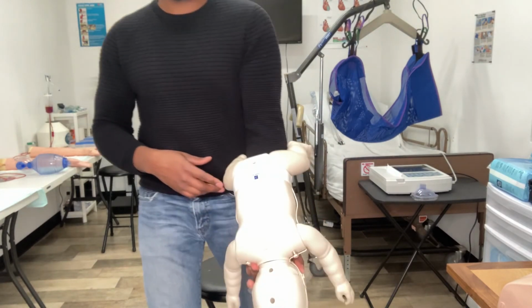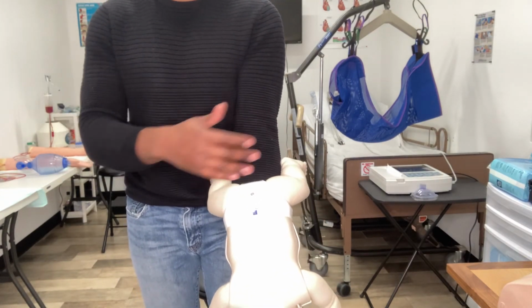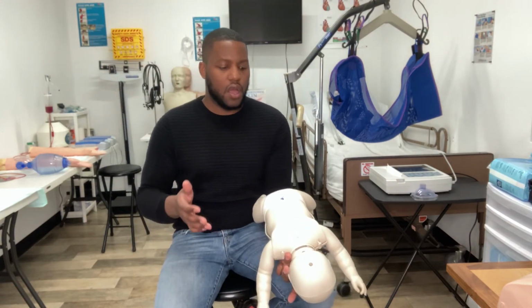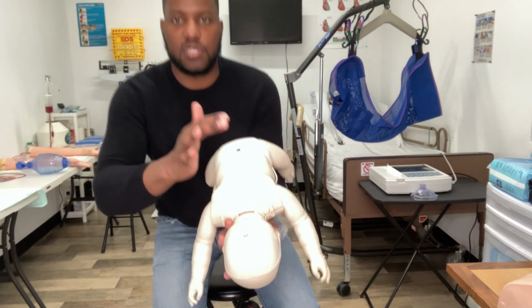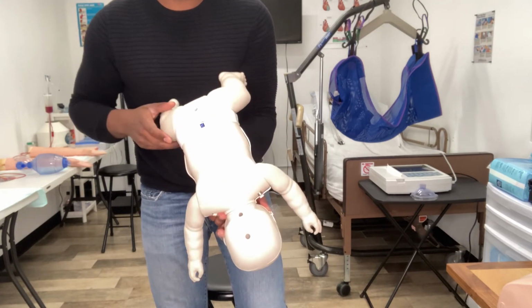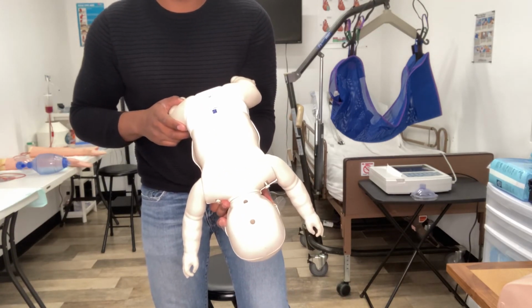So as you can see, the patient's legs are in between my arms. You want to make sure that you have a seat somewhere, because the patient is going to be moving around a lot. You want to make sure you deliver 5 back slaps, 5 back slaps in between the shoulder blades, as you can see right here. You always want to make sure the infant is slanted towards the ground.